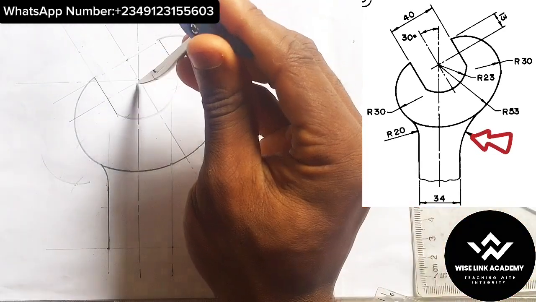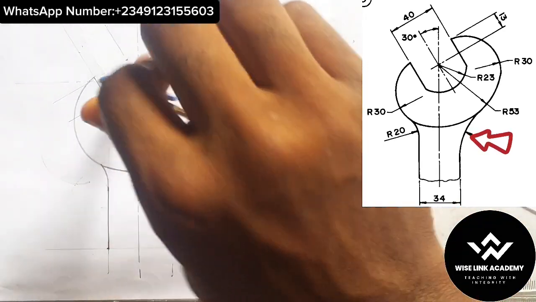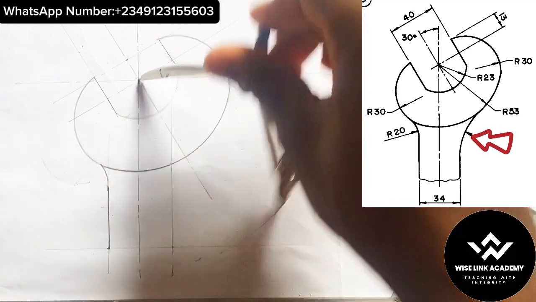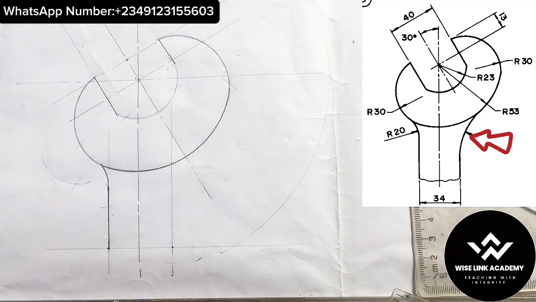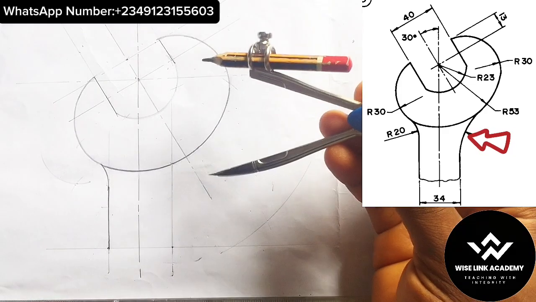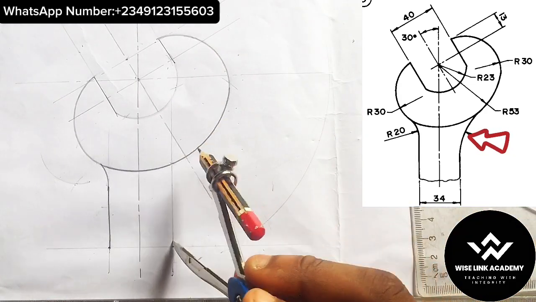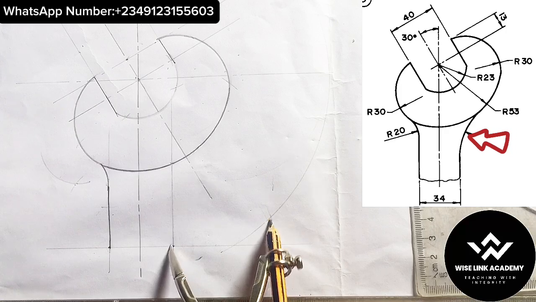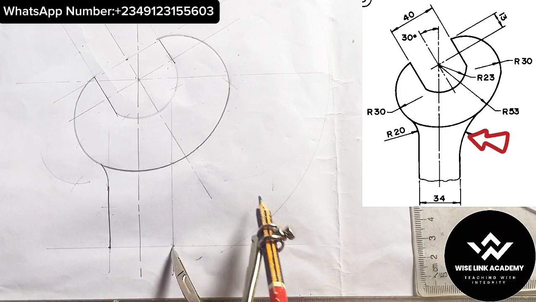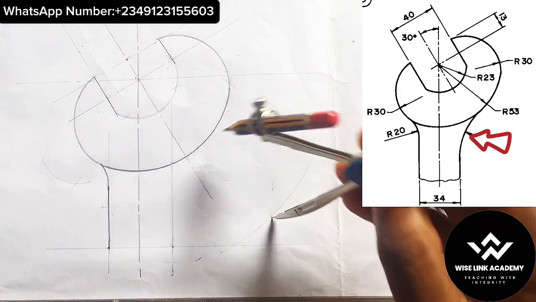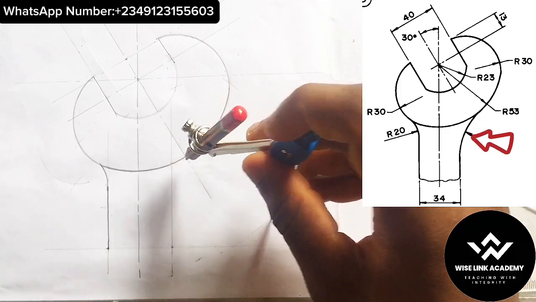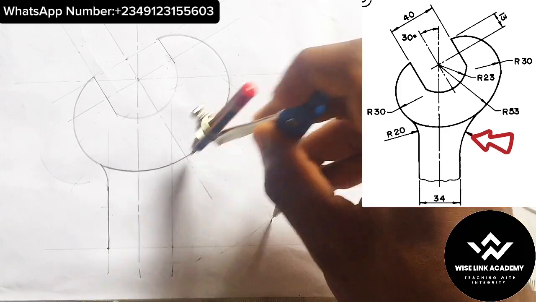Come to this center here, right? And strike an arc this way, right? So measure 55, place at this point here, and cut the arc. So where it meets here, I'll do my gauging.